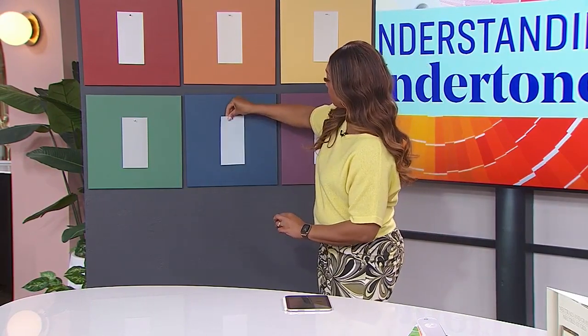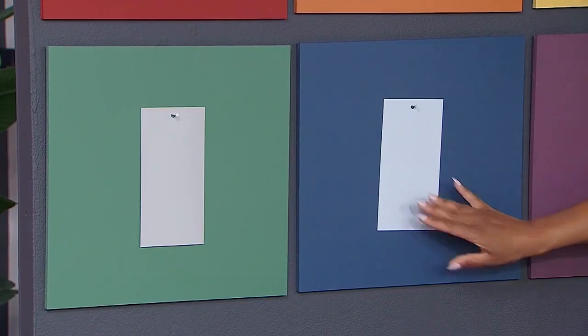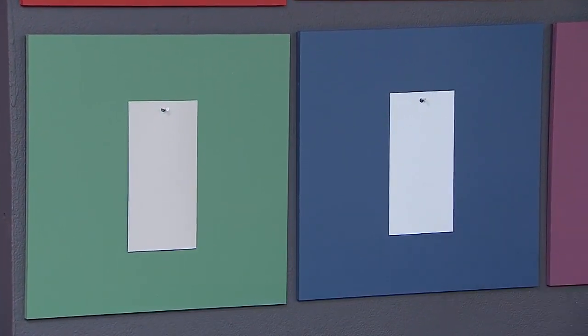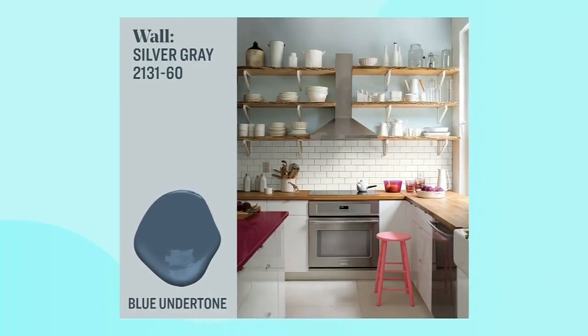So, and this to me was the most obvious one of them all. What's that one called? That one's called Silver Gray, and you're absolutely right, Tracy, and that's why the names can be deceiving, because I always look at that and I think there's nothing gray about that.